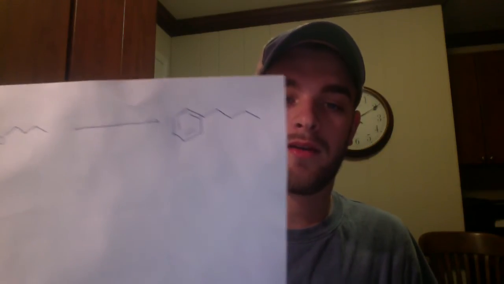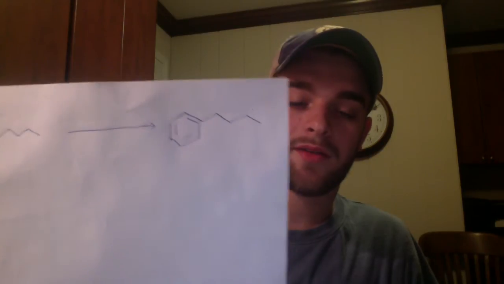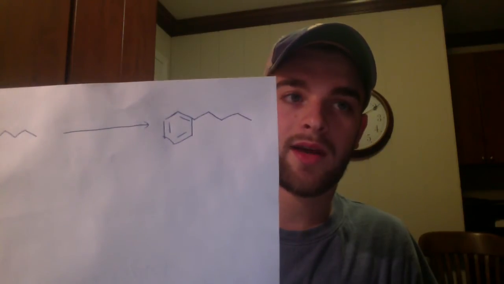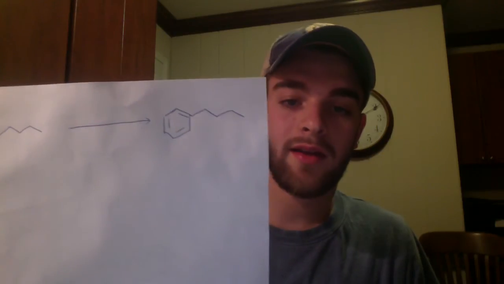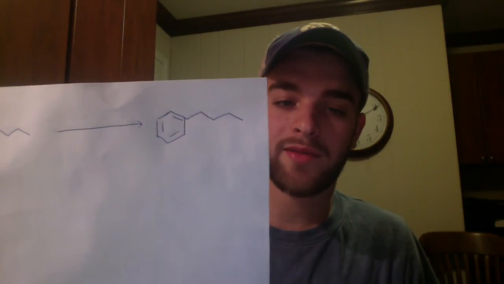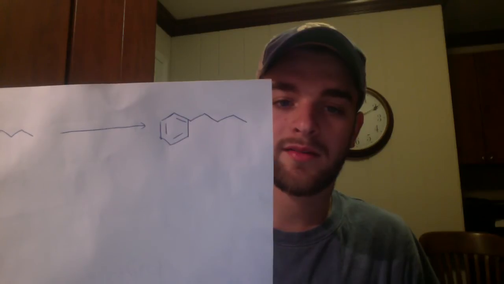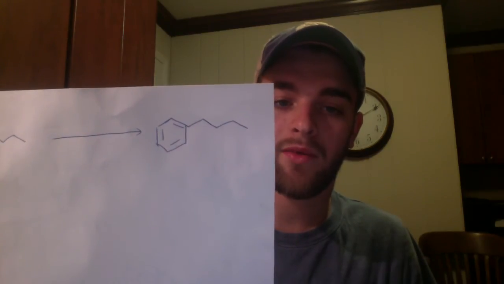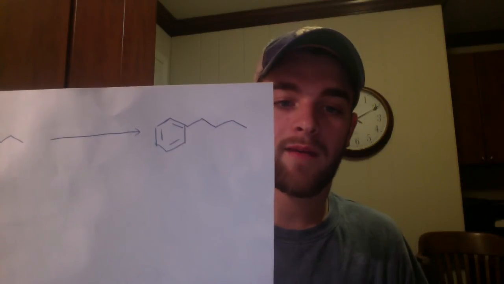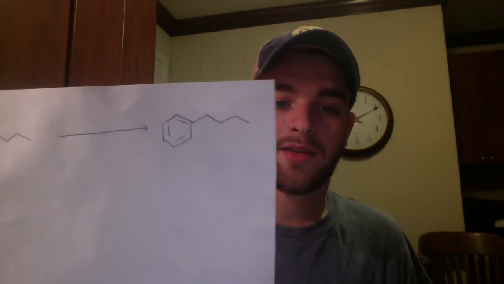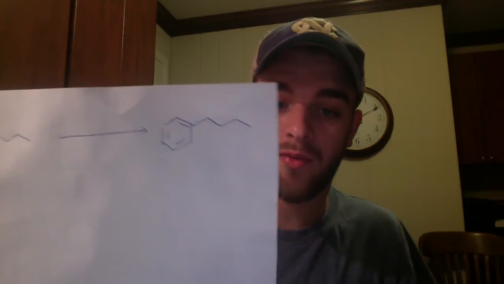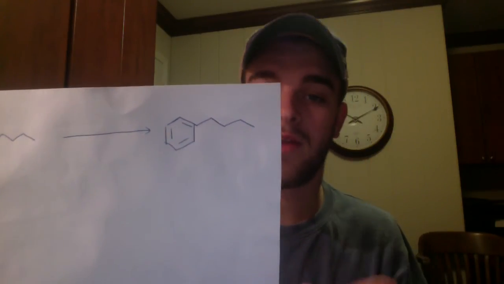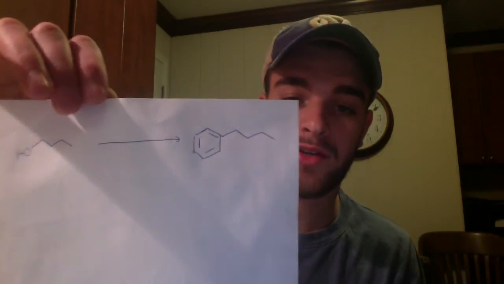What I'd counter that with is, that would be possible, but more often than not we're going to get rearrangements due to carbocation stability, and it's not going to give the product that we want the majority of the time. So when we see that straight chain alkyl group off the benzene, it's kind of a dead giveaway that it's going to be a Friedel-Crafts acylation.